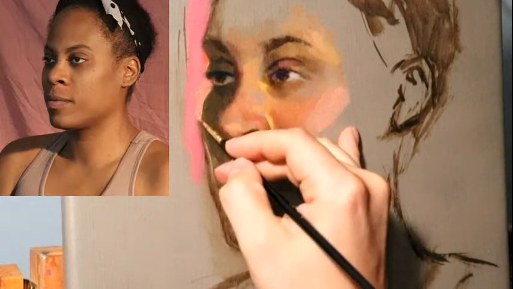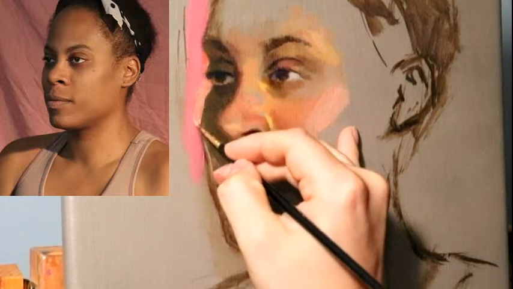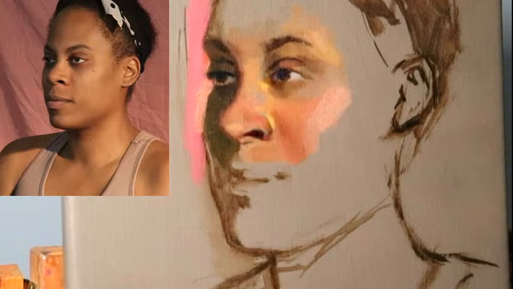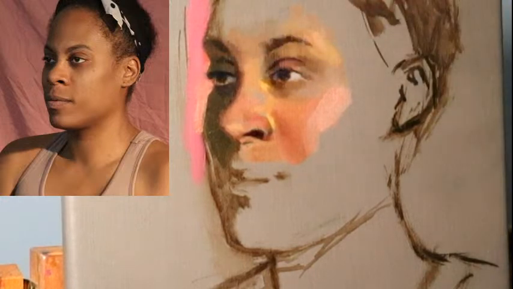And now I'm seeing that the cheek is not protruding as much as I made it seem before. And I am pushing the value of the background a little bit.